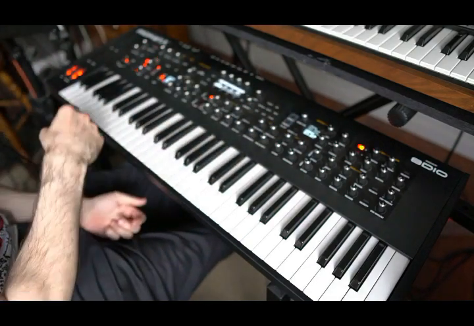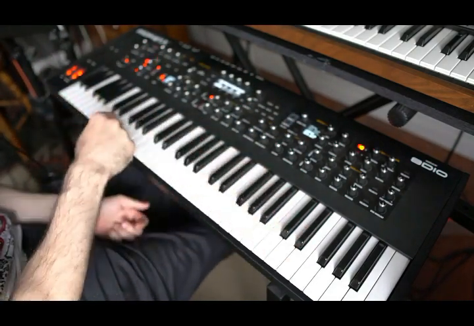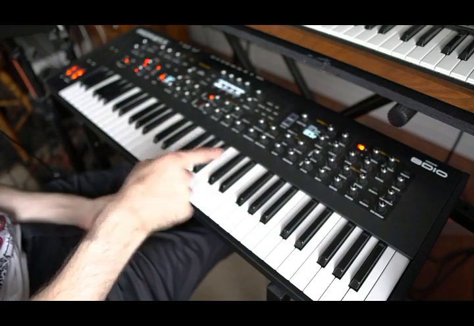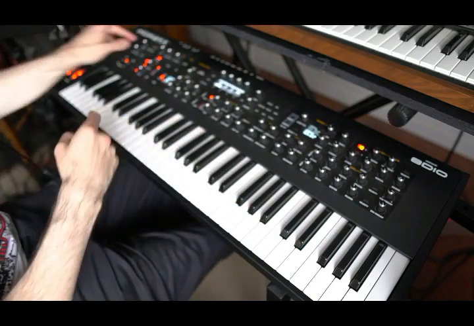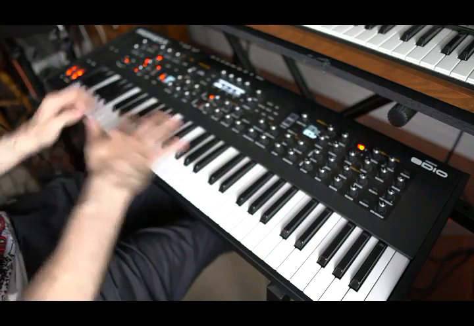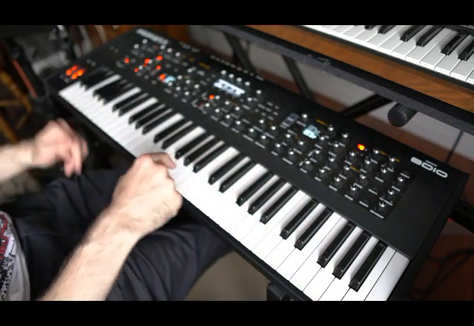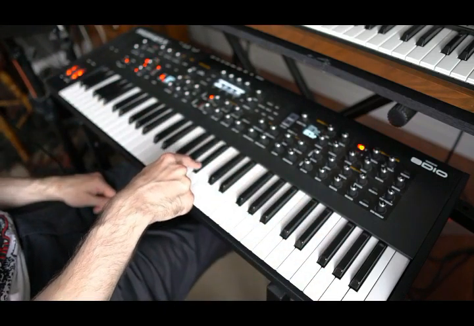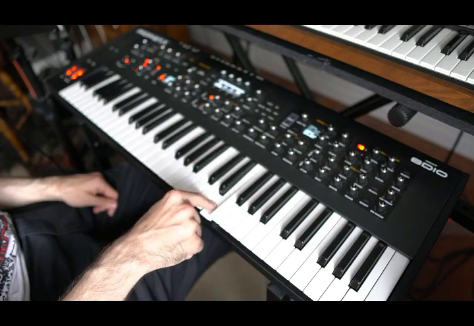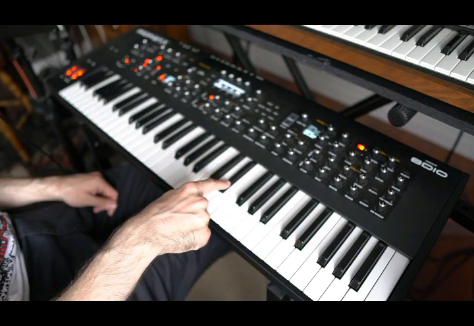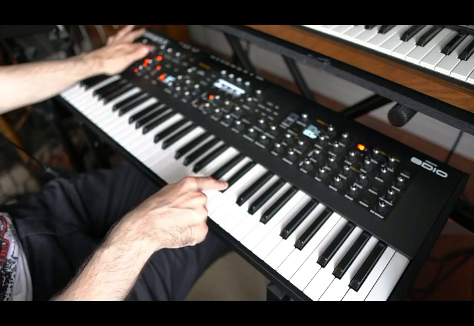Now, how this is mapped is every single key is going to be a different sample, and you would just need to sample stretch it in order to play it polyphonically. That one sounds cool.